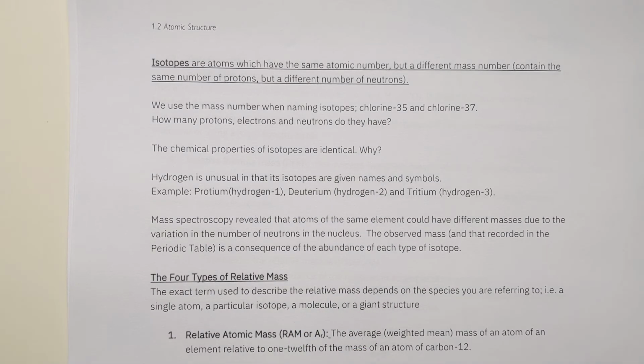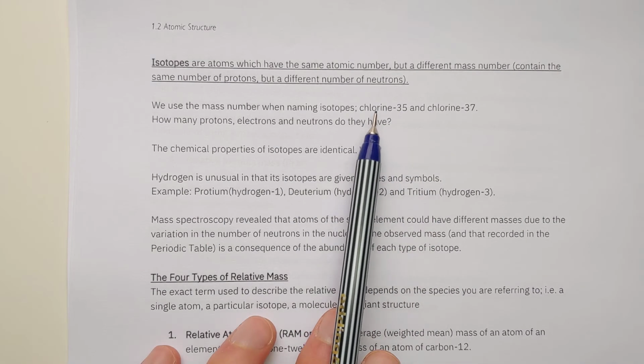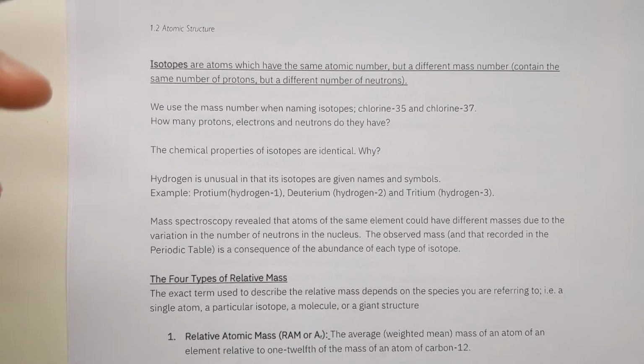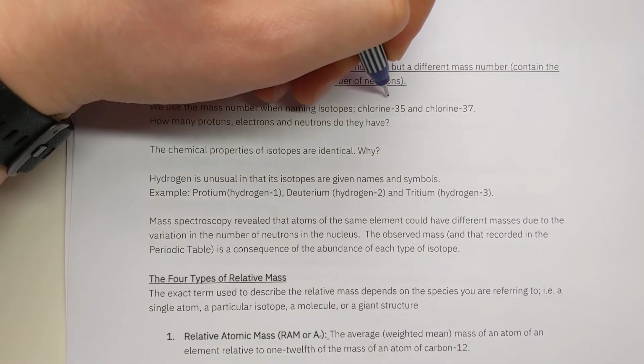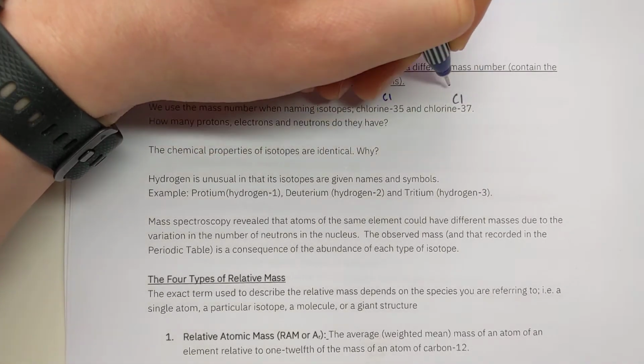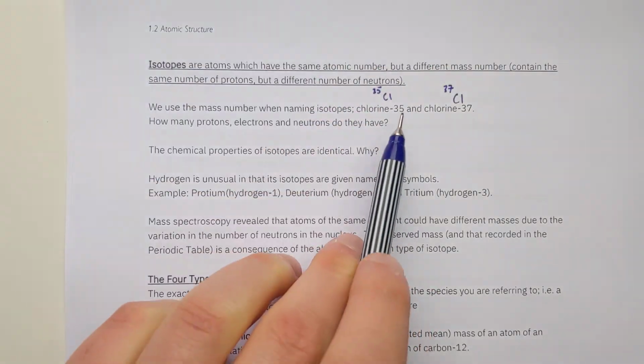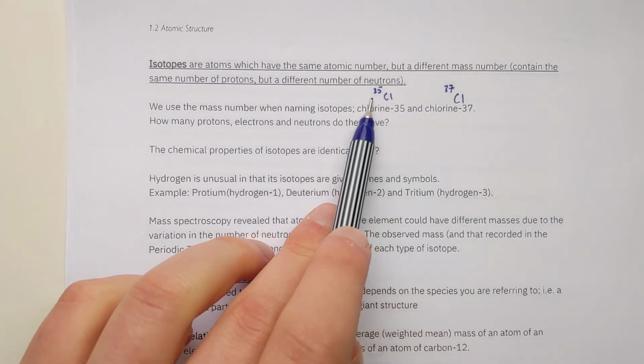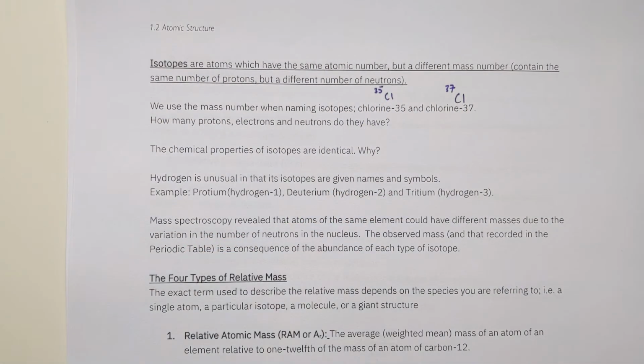So if you were saying those different isotopes, you'd refer to them as chlorine 35 or chlorine 37. If you're writing down their symbol, it's just like we did before: chlorine with a 35 up to the top left, and chlorine with a 37 up to the top left. So that's how you say it, and that's how you write the symbol form of it.